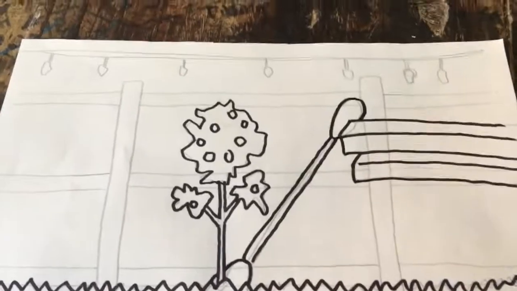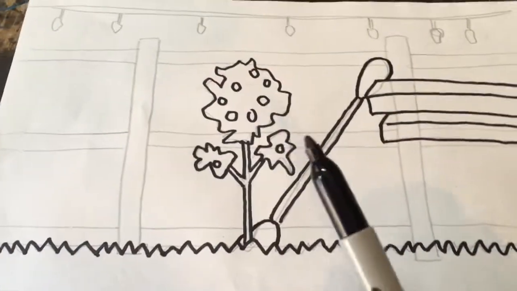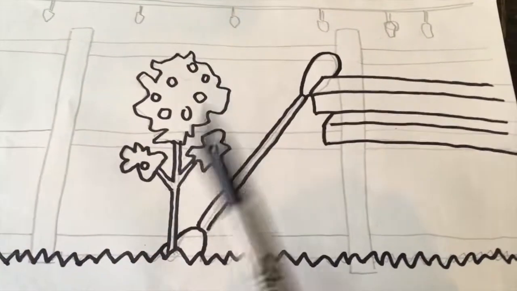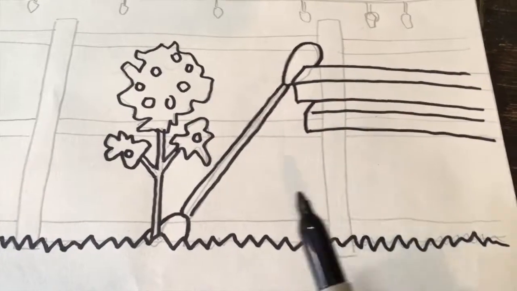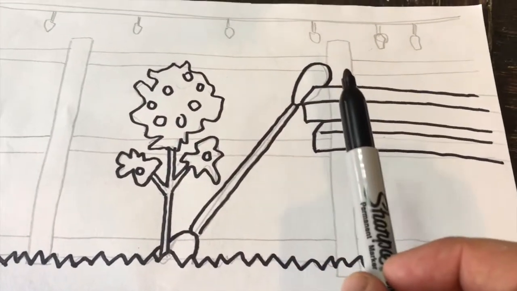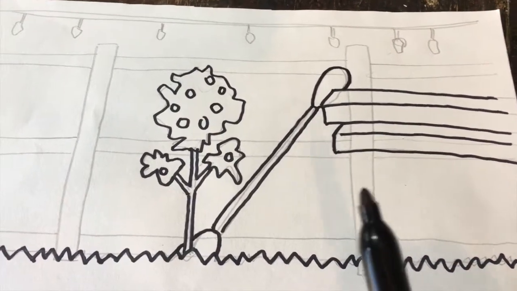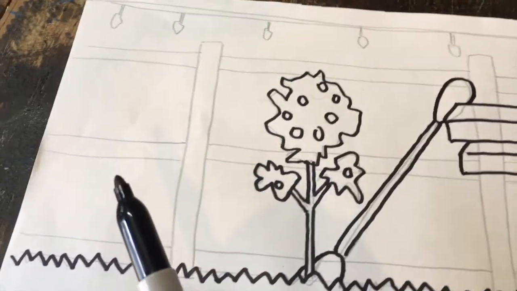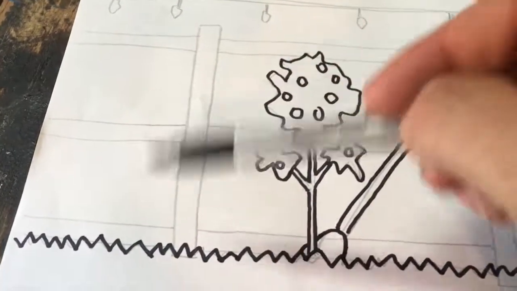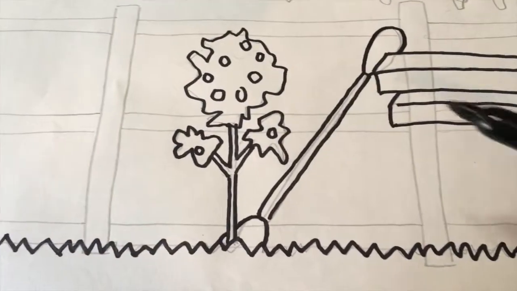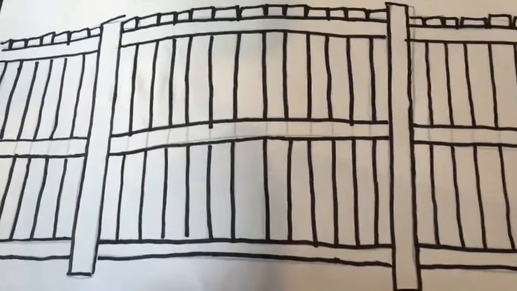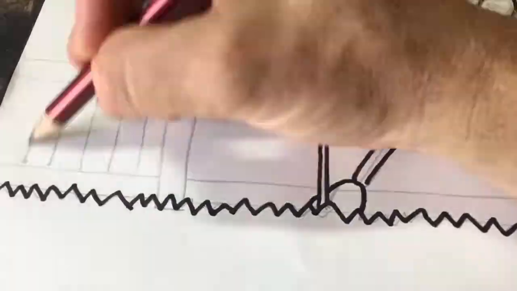So now that I've drawn the added elements, the tree, the paddle, the kayaks, the grass, now I can come back and I can draw the fence. And I think what I probably will do is get a pencil, draw the vertical lines, and then trace it like I did previously on this drawing. So let's do that, shall we?